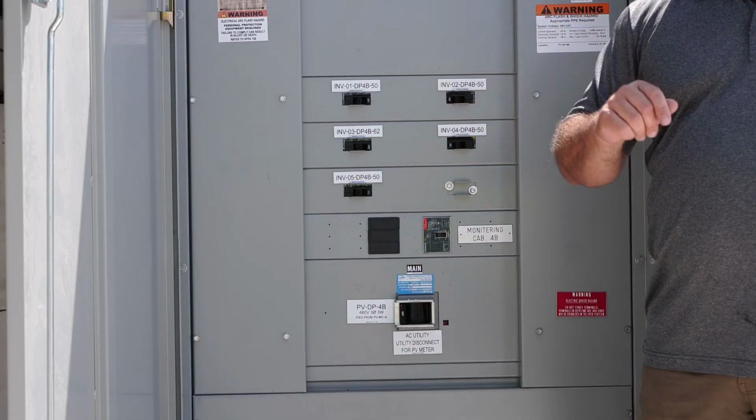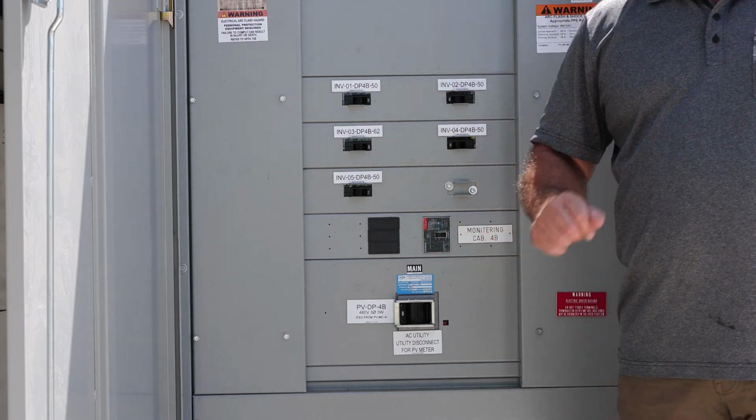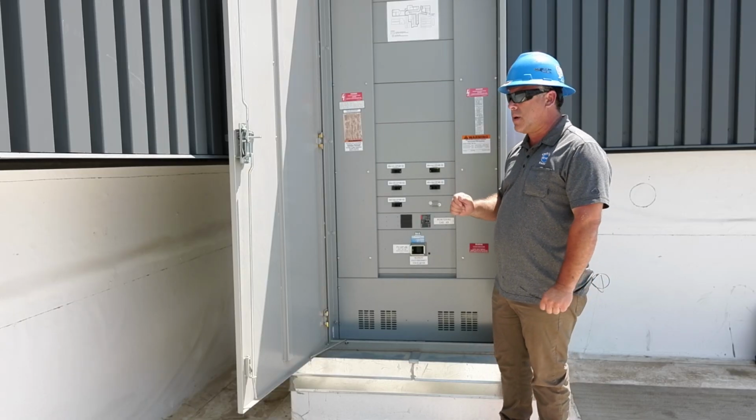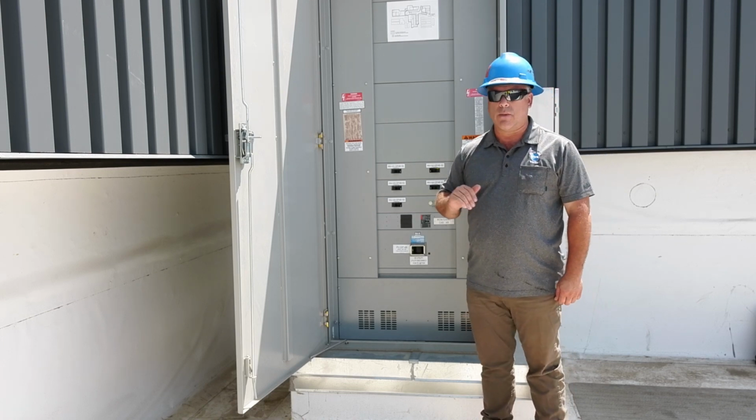If we were to service any of the inverters, we come here to turn off the AC side. That'll turn off the inverter. Then we can turn off the DC on the inverter, and we can service it, look into it, or we have to do a shutdown.